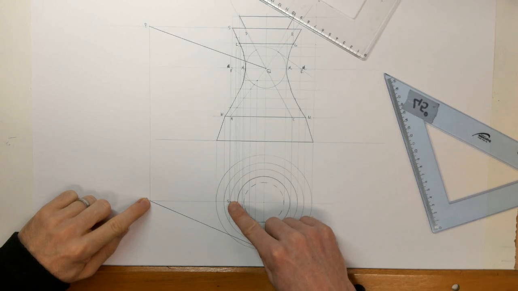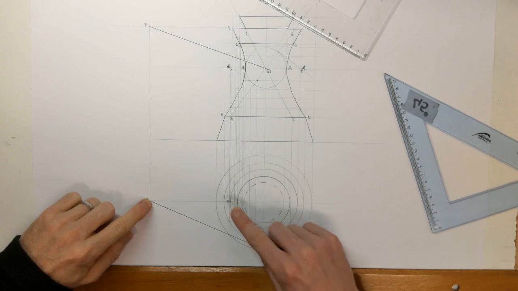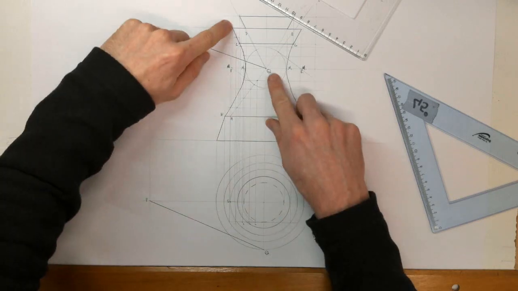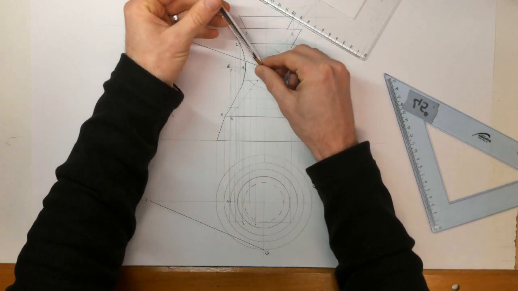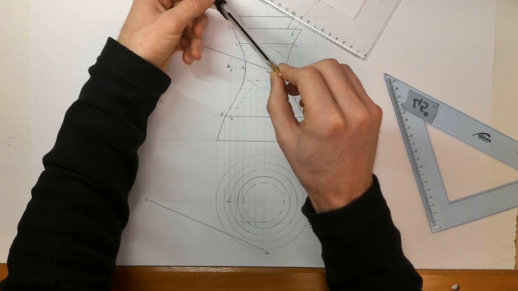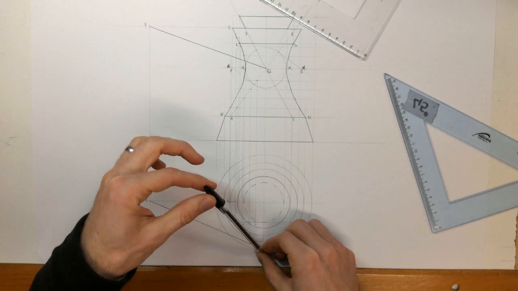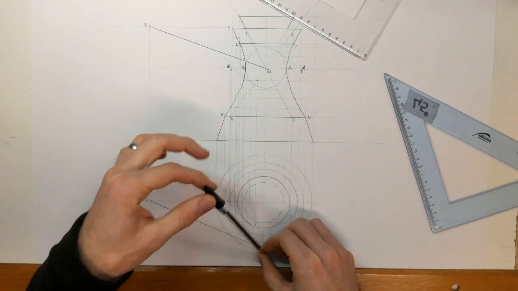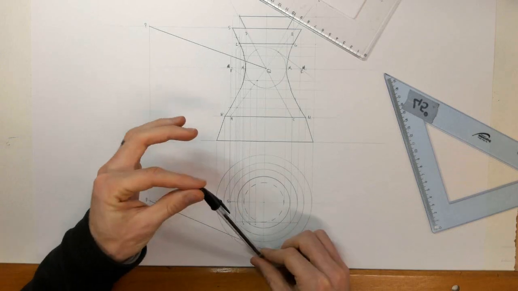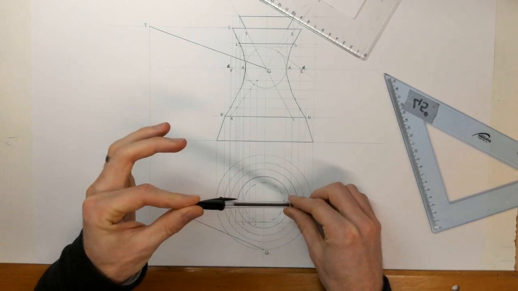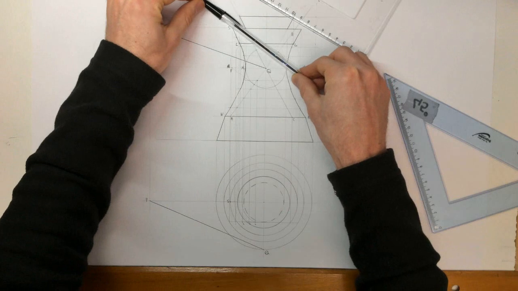Okay, the line SQ is a sloping line, so you can imagine it's sloping there out towards us in elevation, and it's sloping down away from us there in the plan. So I'm going to rotate that line around so that when I see it in elevation, that's going to be a true length line.